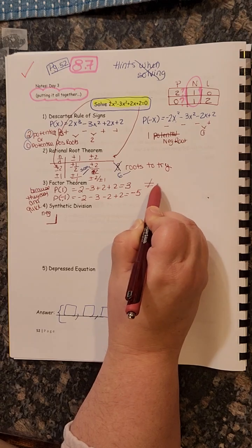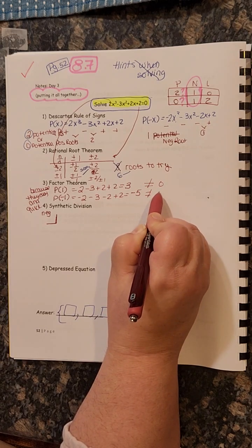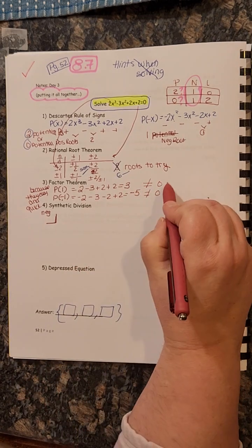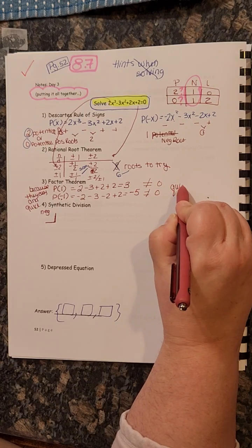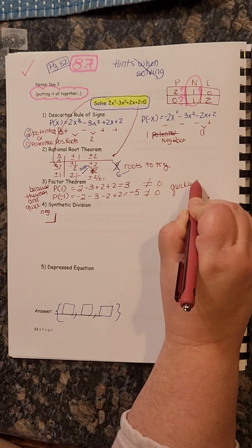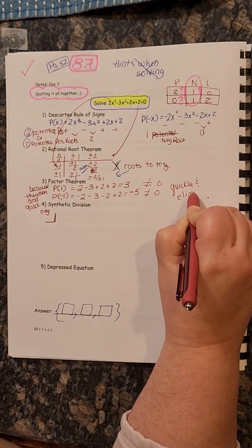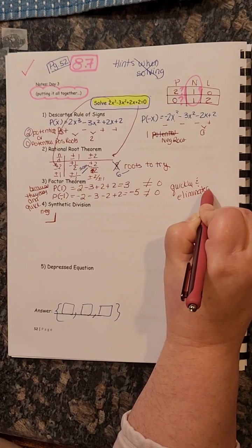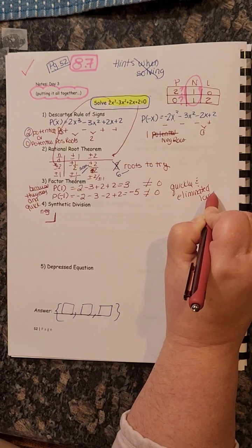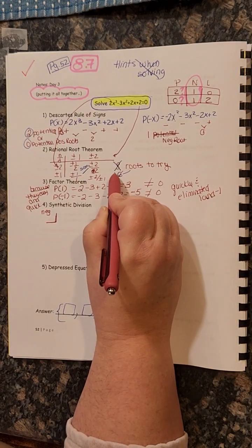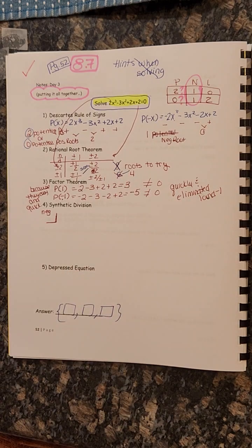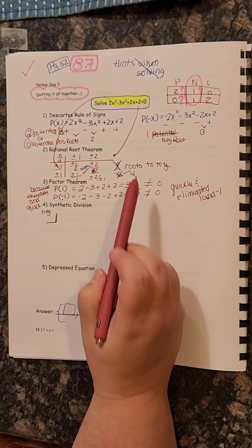Notice they are both not equal to 0. So we did that quickly and eliminated 1 and -1 very quickly, which means now there are 4 roots to try, and 2 of them are negative.